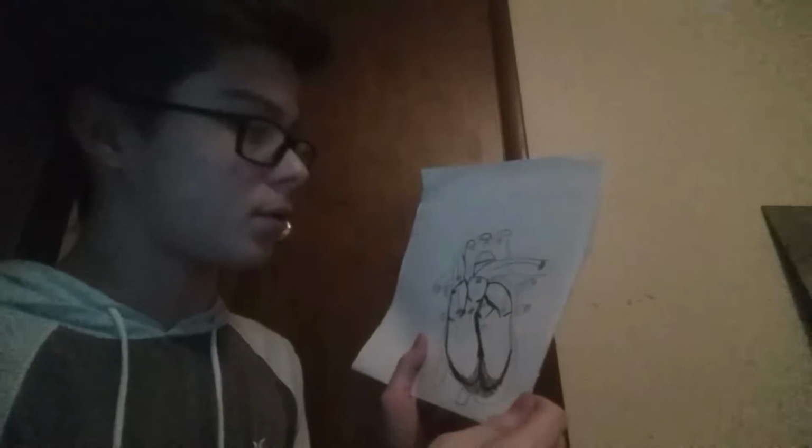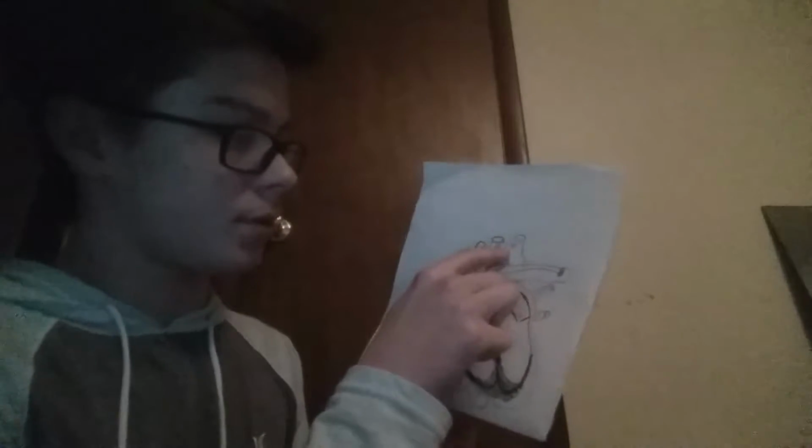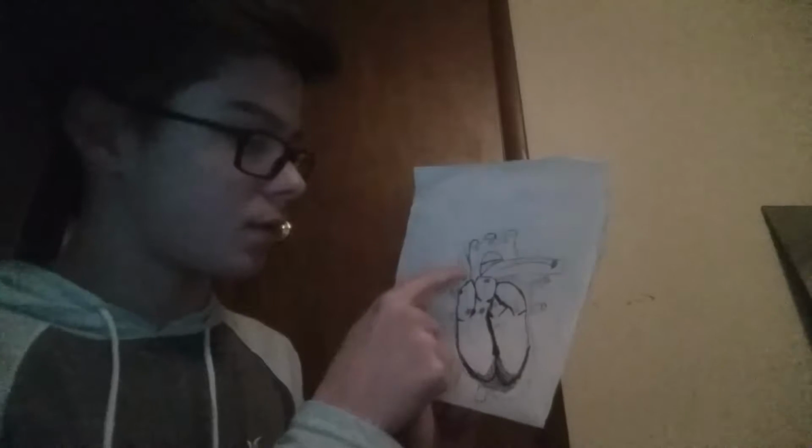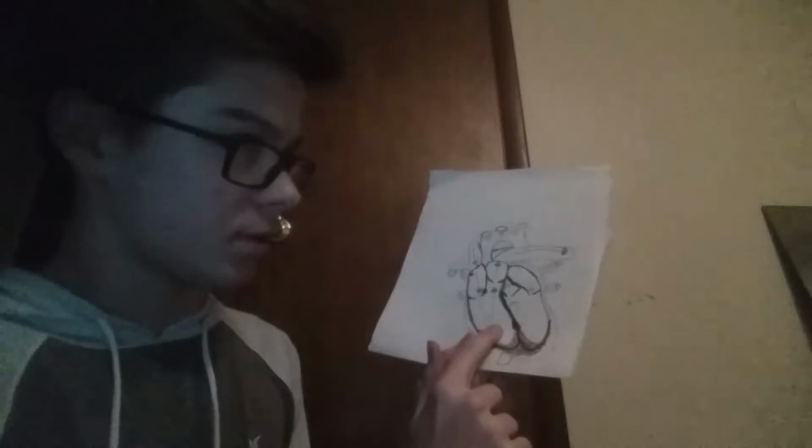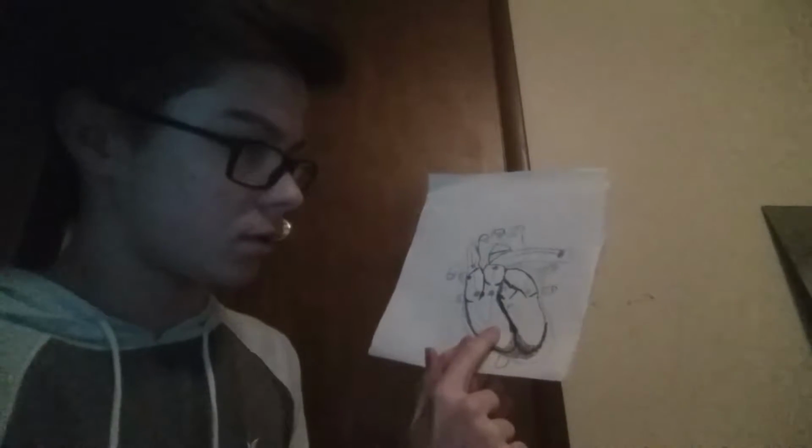Okay, so this is the aorta, this is the superior vena cava, this is the inferior vena cava, this is the lower aorta, this is the pulmonary artery, these are the pulmonary veins, this is the right atrium, this is the left atrium, this is the right ventricle, and this is the left ventricle.